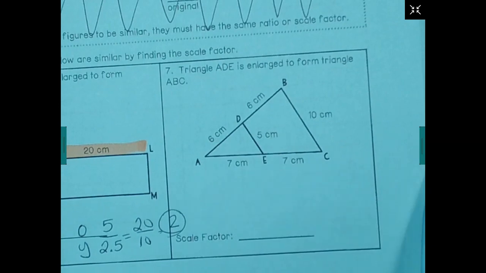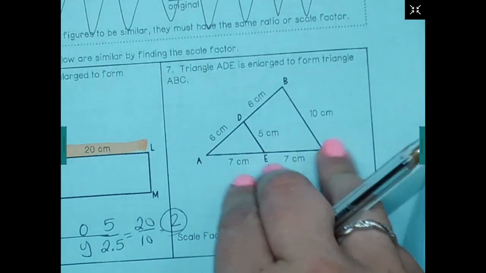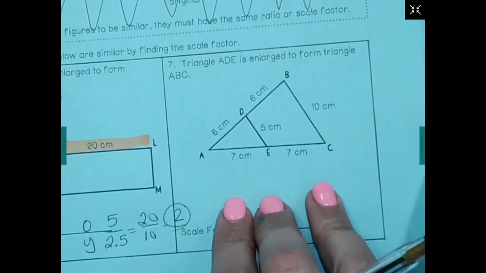Every year for the last, how many years have I been teaching? 12. This is my 12th or 13th year. There's been a question on the test like this every year.